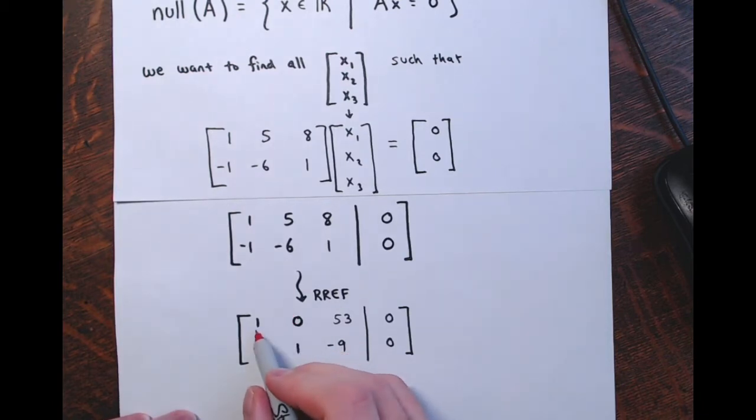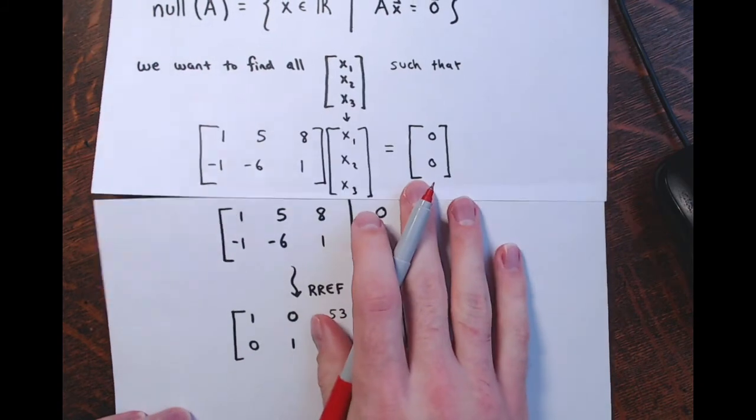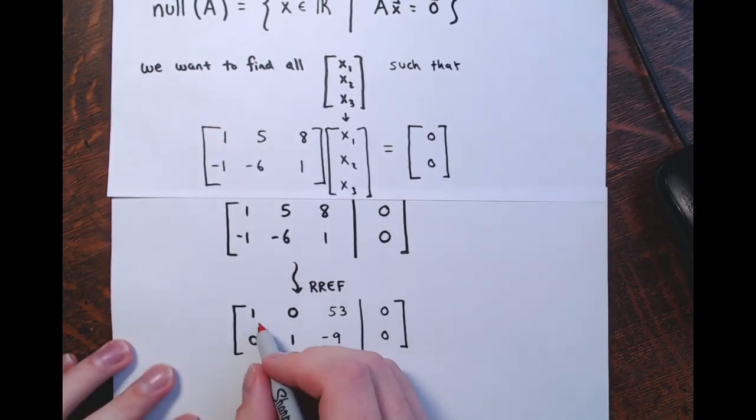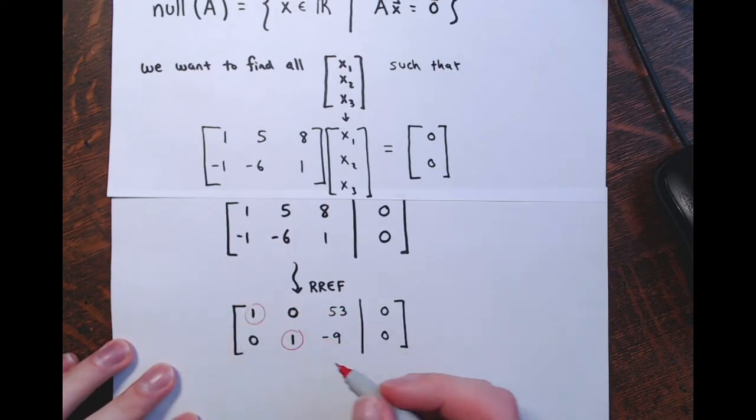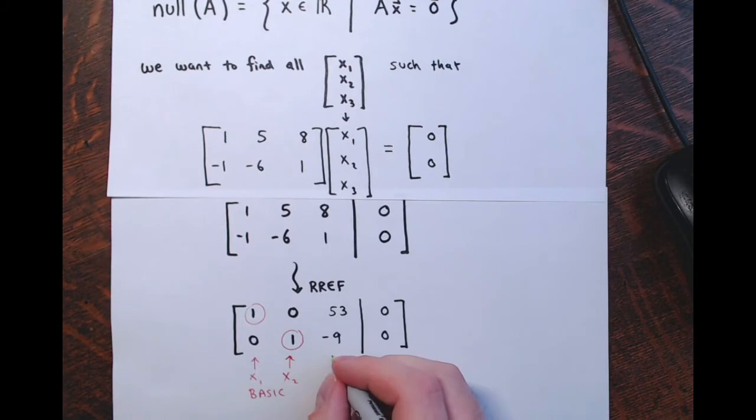And remember, we look for our basic variables and free variables. So look for pivot columns. This first column is a pivot column. Second column, a pivot column. And these would correspond to the coefficients of x1 and x2. So x1 and x2 would be our basic variables. And then the third column is not a pivot column, the third column of this coefficient matrix, and that corresponds to coefficients of x3. So x3 is our free variable.